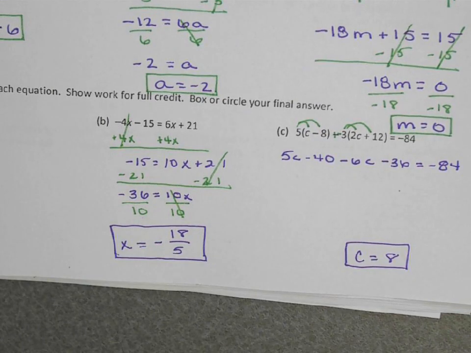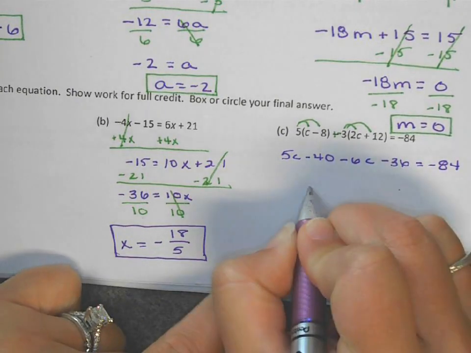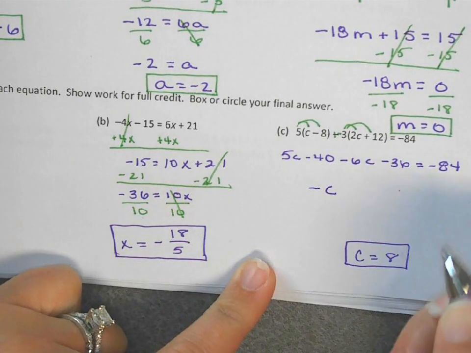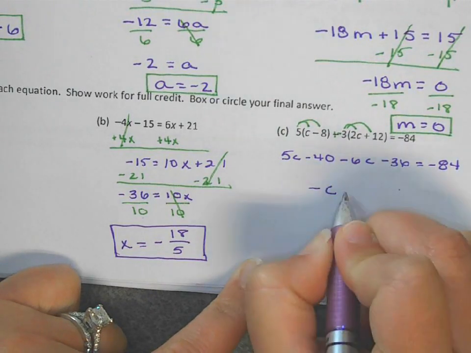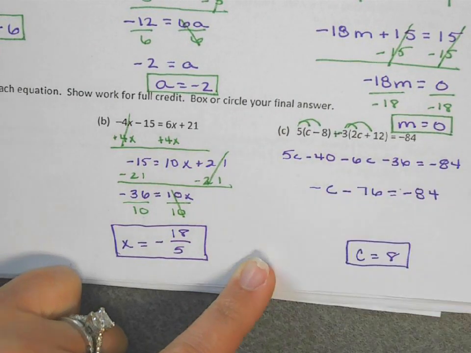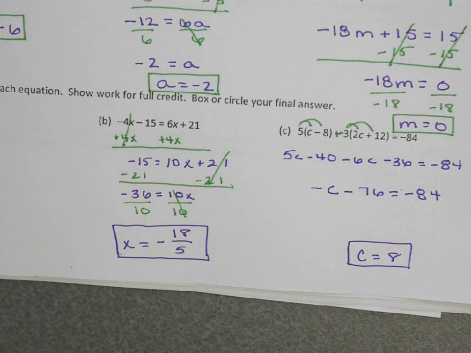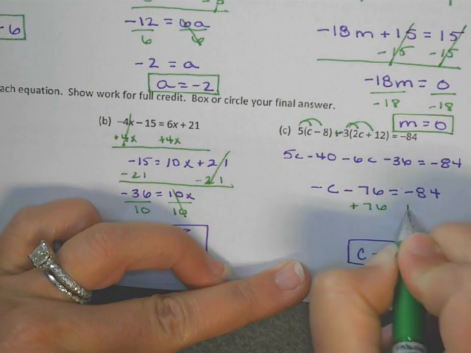All right, once we're there, then we can combine like terms. So 5c and negative 6c is minus c, negative 1c. Negative 40 and negative 36 is negative 76, equal to negative 84. Add the 76 on both sides.